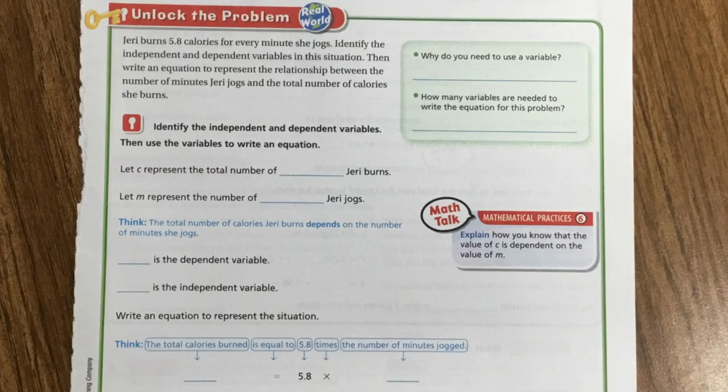Okay. She burns 5.8 calories for every minute she jogs. Okay. What is it asking me for? Okay. The number of minutes and the total number of calories. Okay. So, which one depends on the other one?